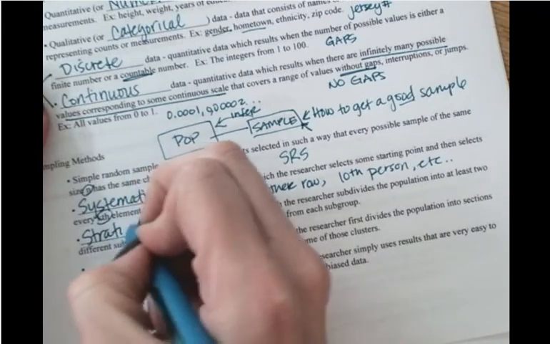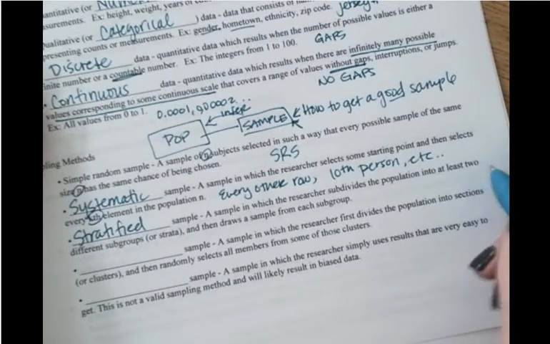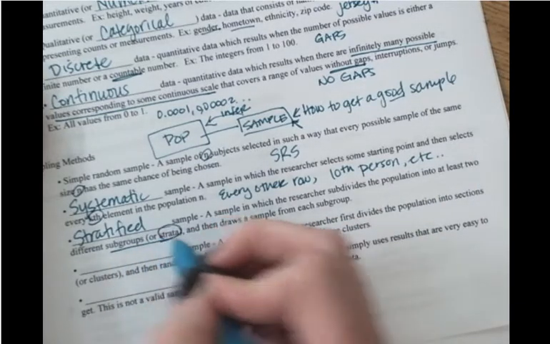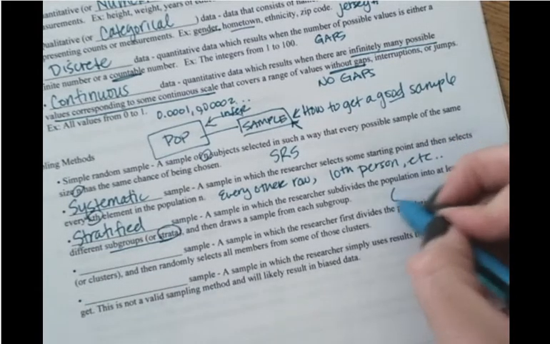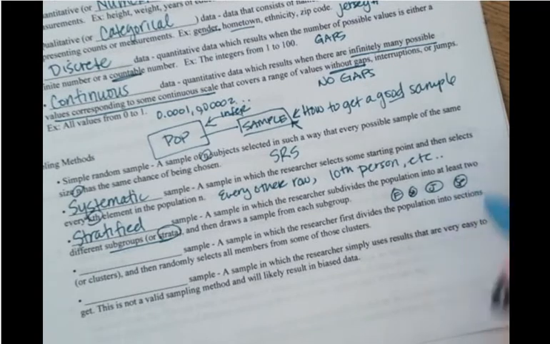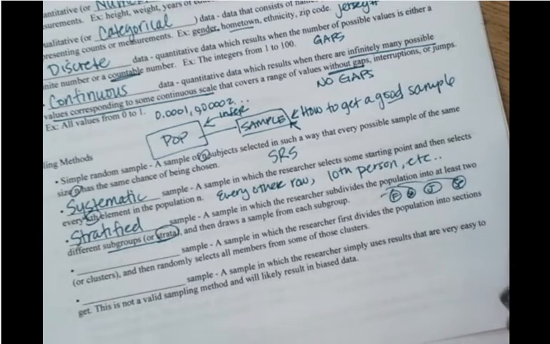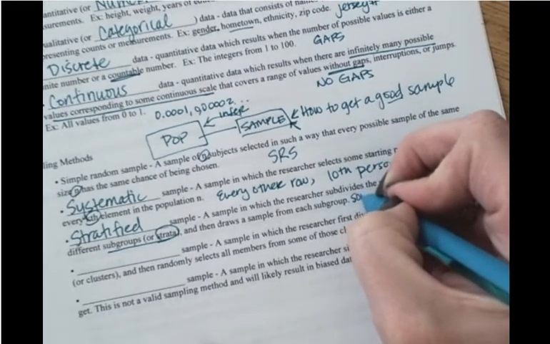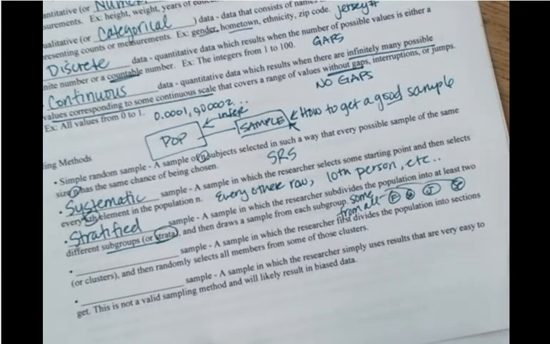The next one is called stratified. A stratified sample is a sample in which the researcher subdivides the population into at least 2 subgroups, which we also call strata, and then draws a sample from each subgroup, okay? So if I have groupings, let's see, freshmen, sophomores, juniors, seniors, I put them in different groupings and I choose a little bit from each one, okay? That would be a stratified sample. So it's some from all the groups, okay? Some from all.